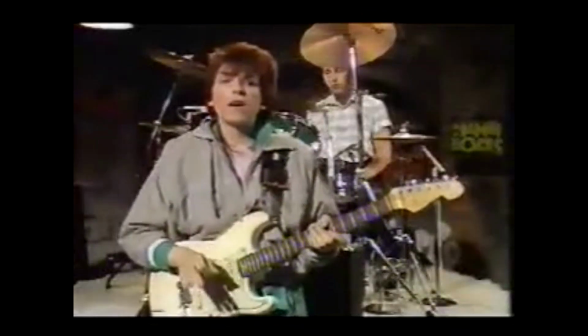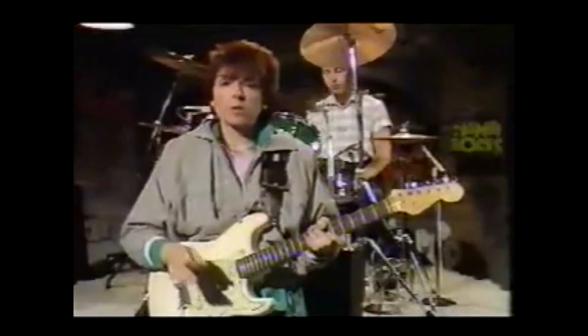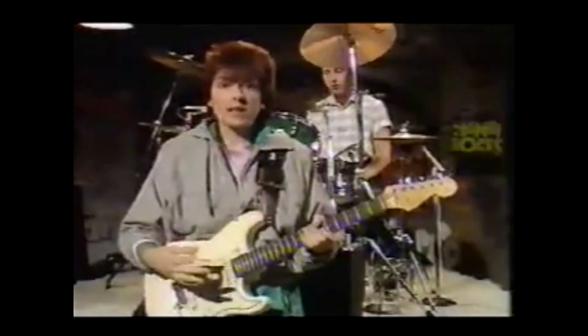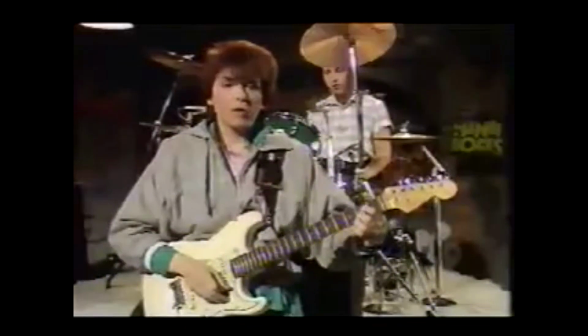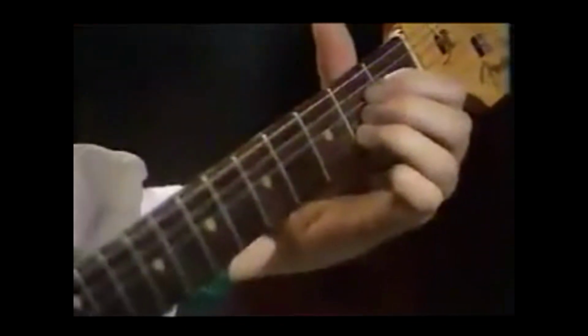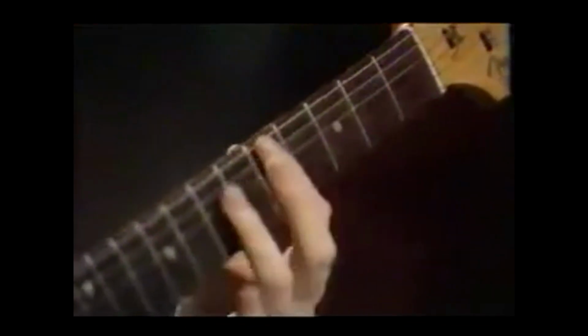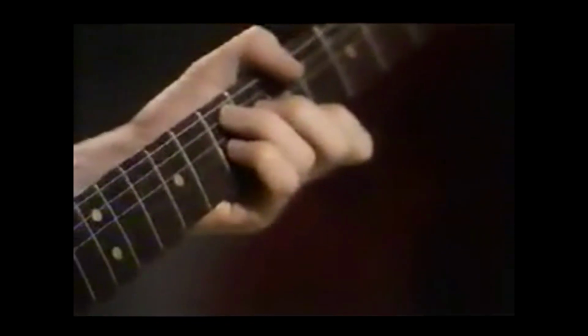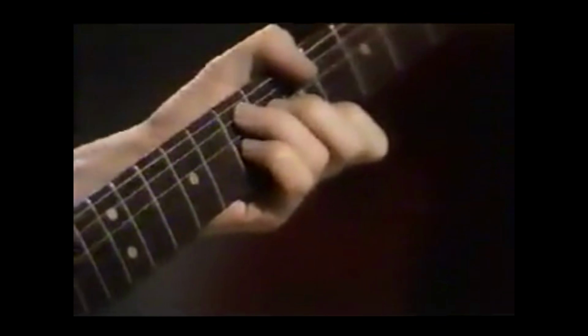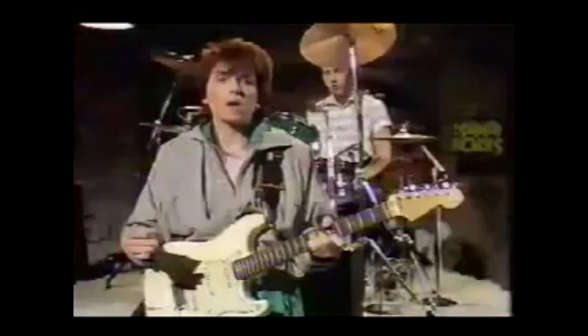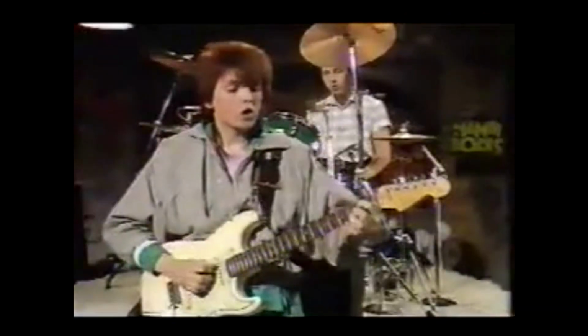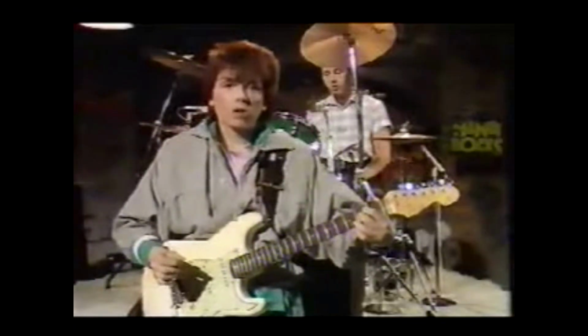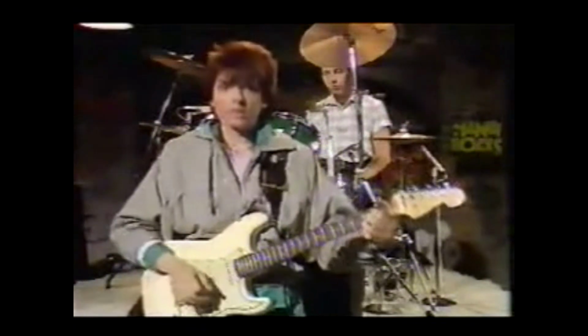Now, in the 1-4-5 sequence, the 5th chord is nearly always played as a 7th. So let's look again at the 1-4-5 in A: 1 chord, A major, 4 chord, D major, the 5 chord, this time it's E 7th. And you can hear that this chord sound produces a sort of tension, which is resolved by going back to the 1 chord, the A major.